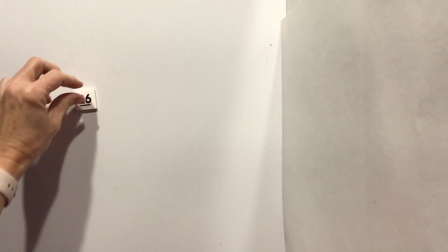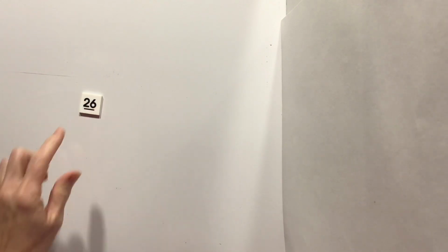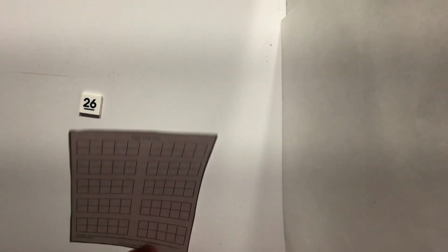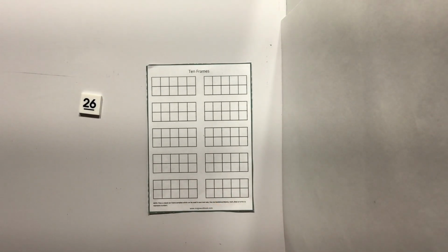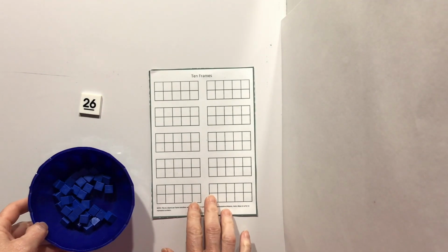Another task to match this standard is to show a numeral and ask the student to read it and represent it on the 10 frames. So if you have more than 20, you may show a tool like this with many 10 frames. So then a student will look at the numeral, well, I have 26.